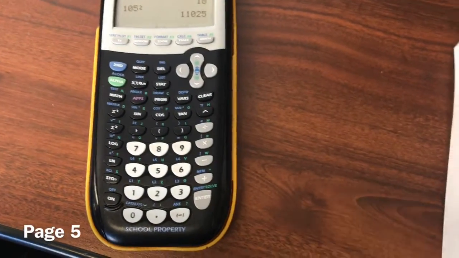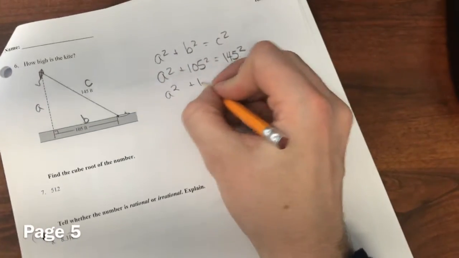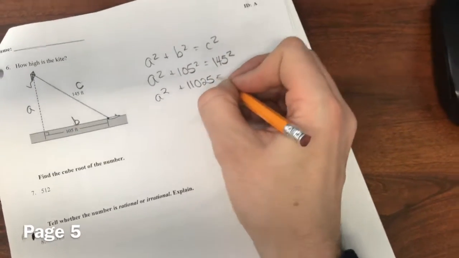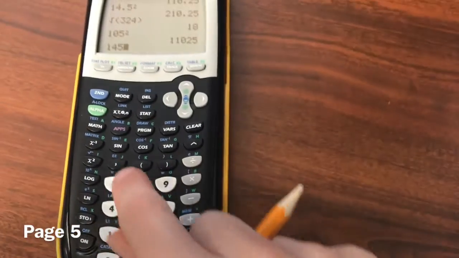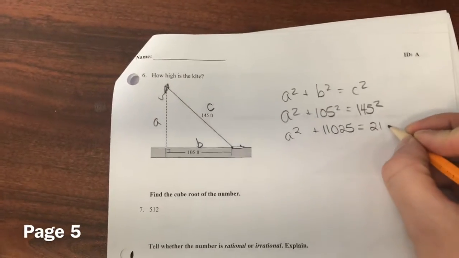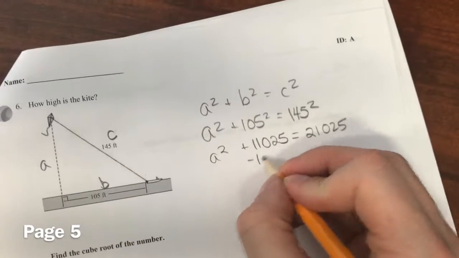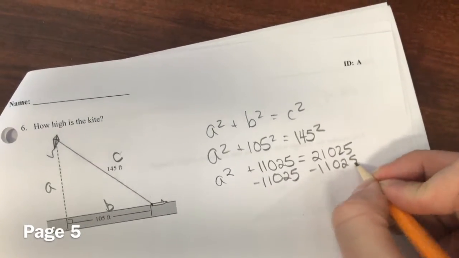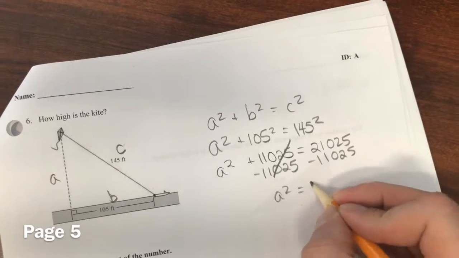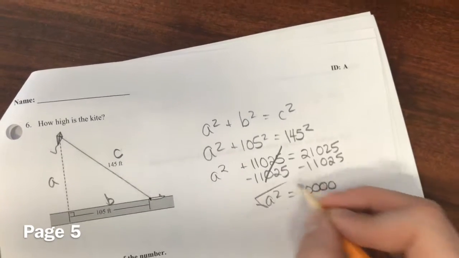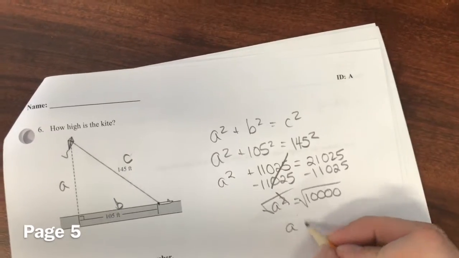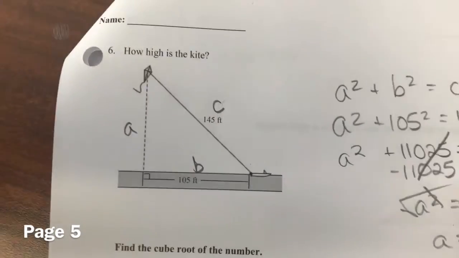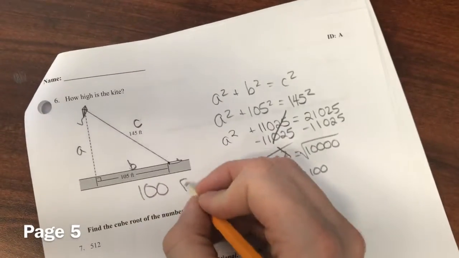105 squared is that big number. 145 squared is that big number, but look at how nice it is. In order to get A all by itself, you have to subtract both sides by 11,025. And just so happens when I do that, I get 10,000. Square root it. Square root of 10,000 is 100. How high is that kite? 100 feet.